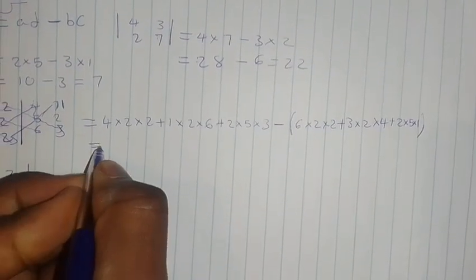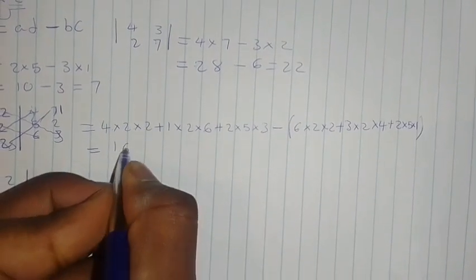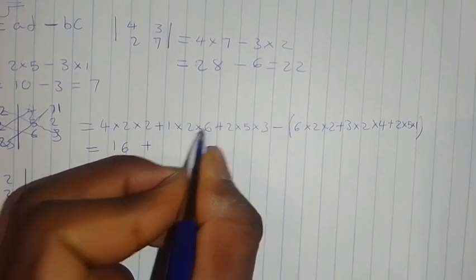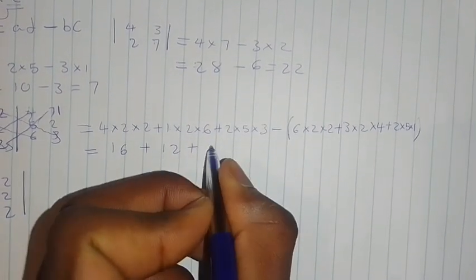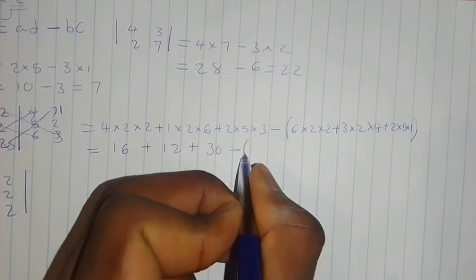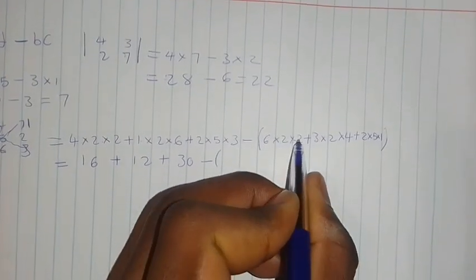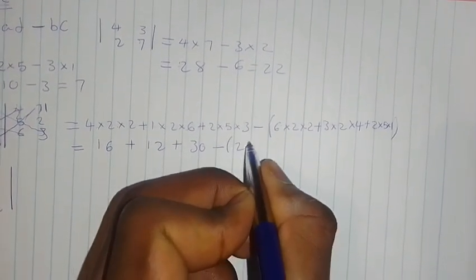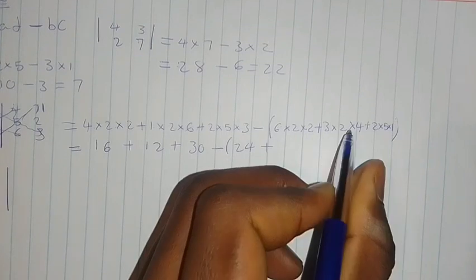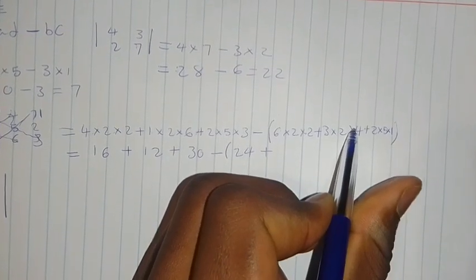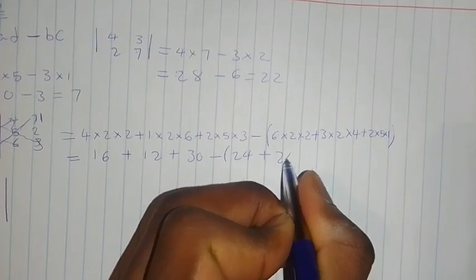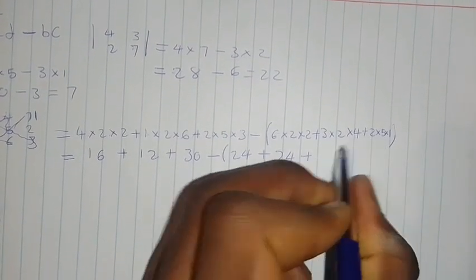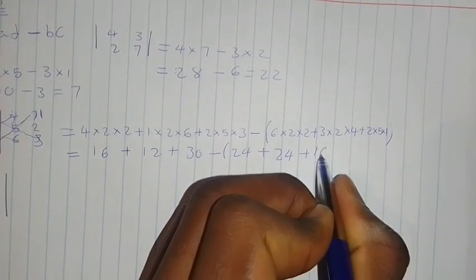So this will be 4 by 2 by 2. This is going to be 16 plus 1 by 2 by 6. That's going to be 12. And 2 times 5 is 10 times 3. That's going to be 30. Minus 6 by 2 by 2. It's going to be 24. And then 3 by 2 by 4. 3 times 2, that's 6. 6 times 4, that's going to be 24. And then 2 times 5 times 1, that's going to be equal to 10.